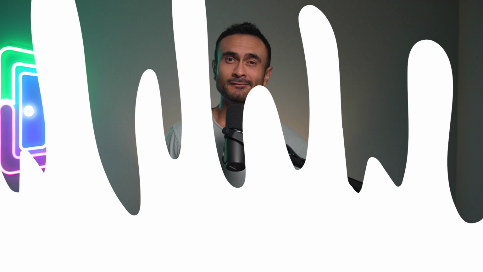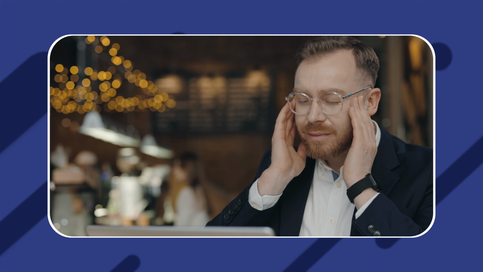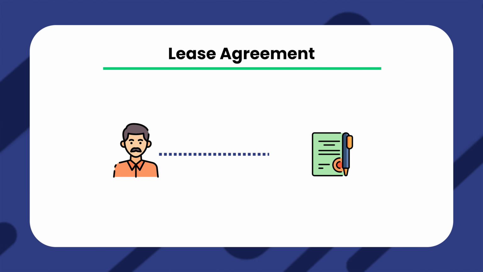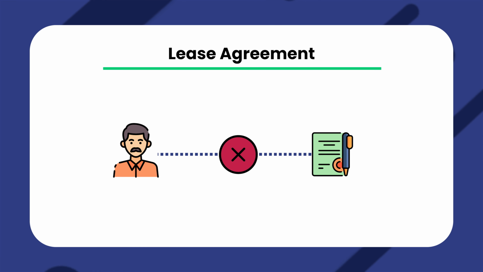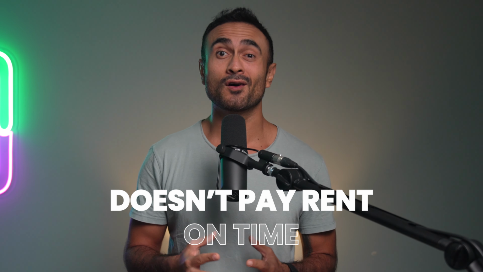Renting out to tenants can be very complicated at times. One of the worst things that landlords have to deal with is an irresponsible tenant. Although tenants agree to a set of terms in the lease agreement, they don't always comply with them. And a very common issue that landlords must deal with is a tenant who doesn't pay rent on time.